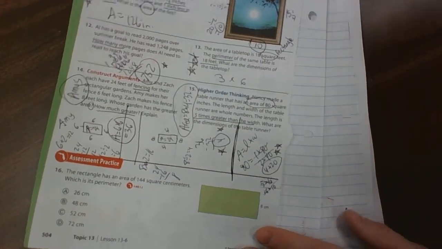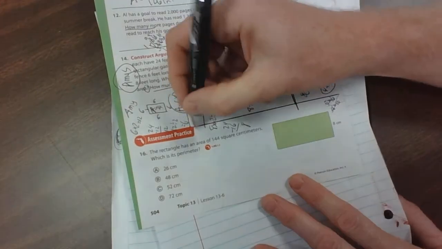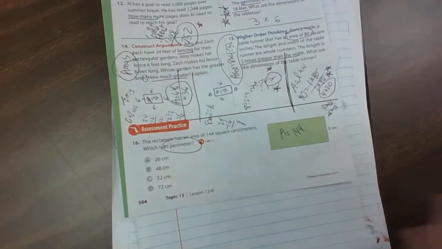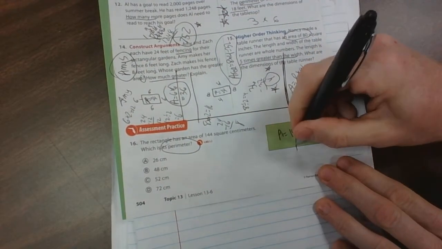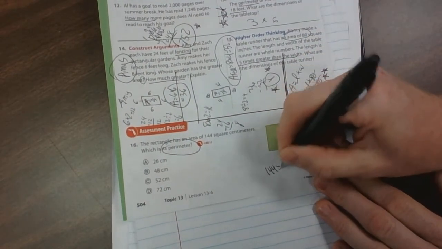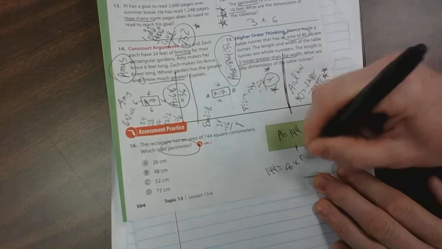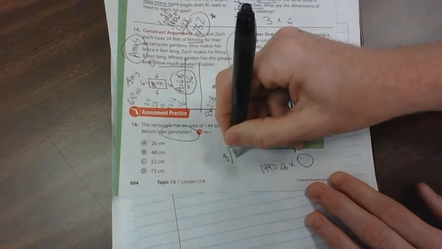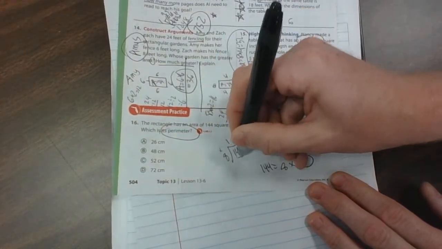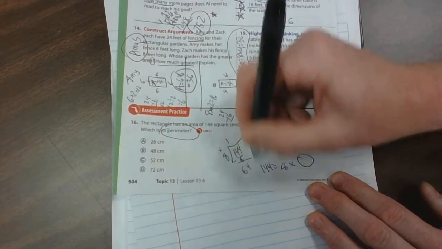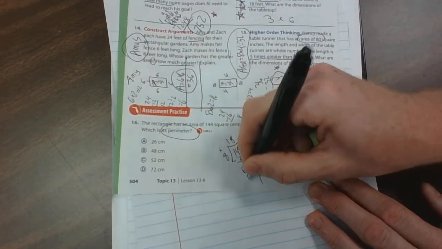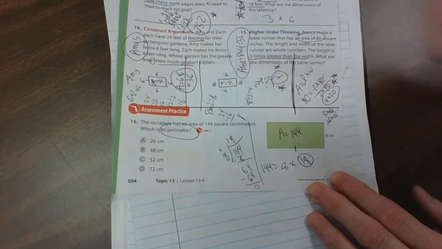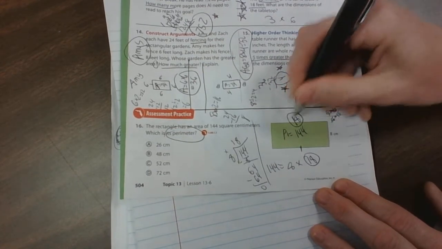All right? Okay. The rectangle has an area of 144 square centimeters. What's the perimeter? Notice how they combined them. So let's figure out this side right here. So 144 equals 8 times what? Divide that. Can't do that, but 14 goes in once. 64. Put an 8 there. We get 64. Right? And that's going to be an 18. Now we put an 18 there and an 8 there.